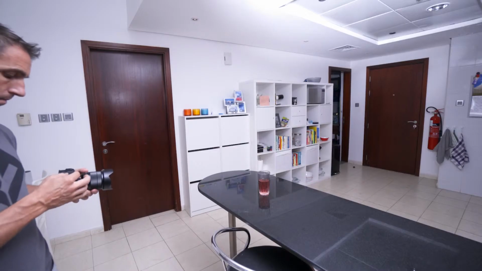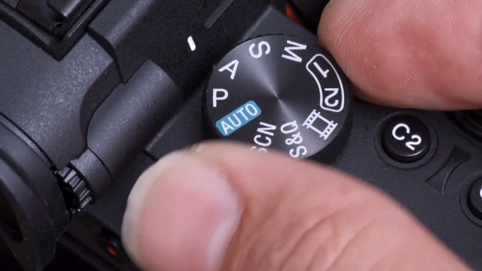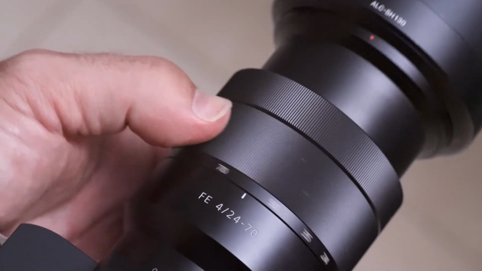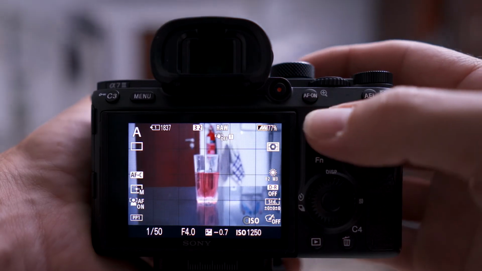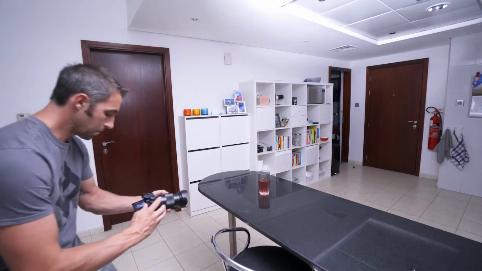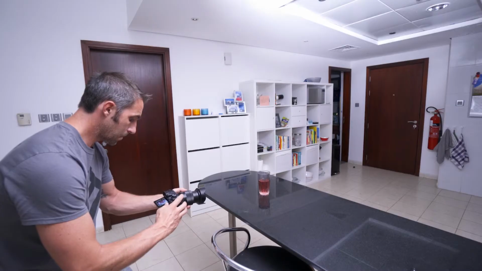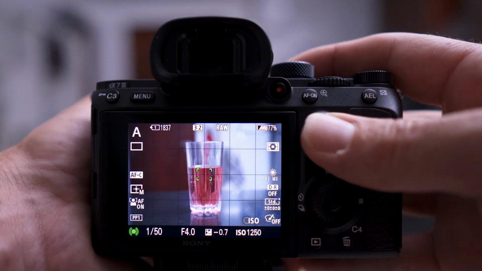So to get the blurry background, get your camera into aperture priority. Zoom in on your subject. Drop the aperture number as low as possible. Make sure your subject is close to you and there is a good distance between the subject and the background. Focus on your subject. Take a photo.